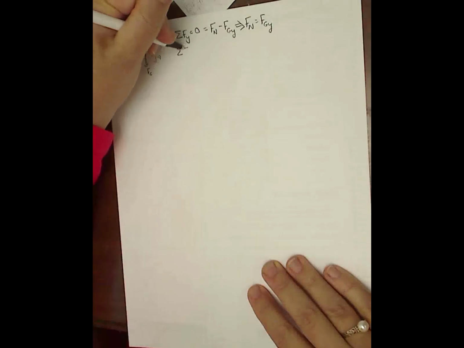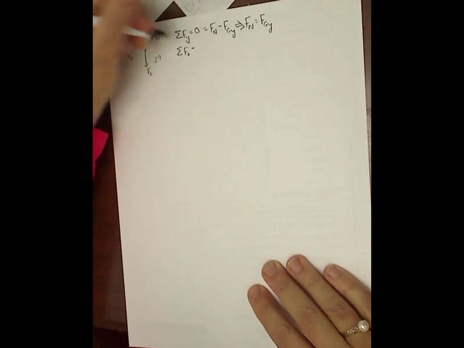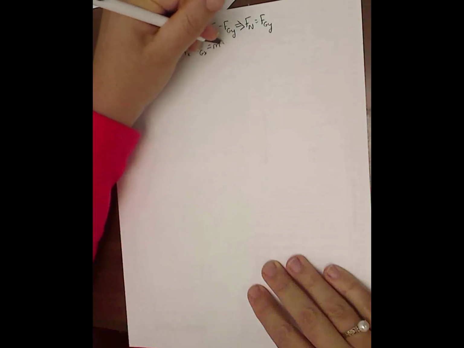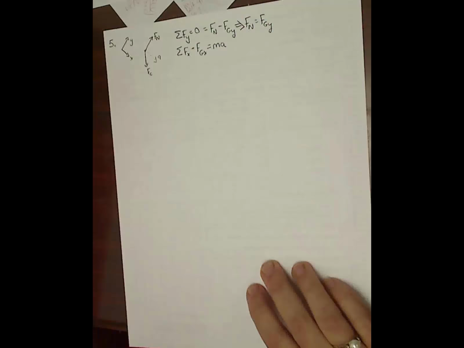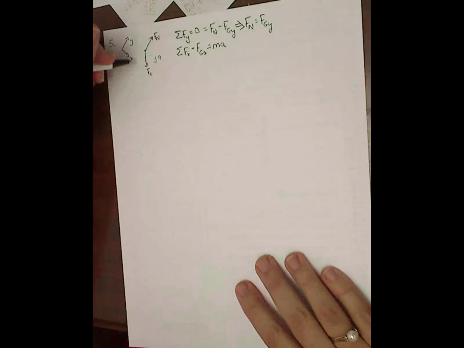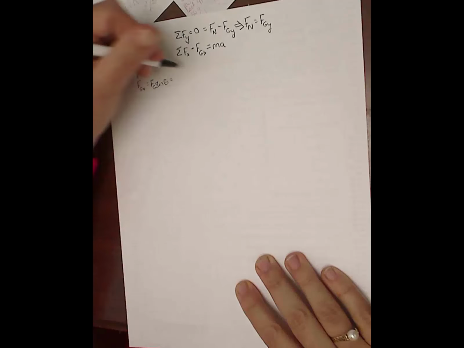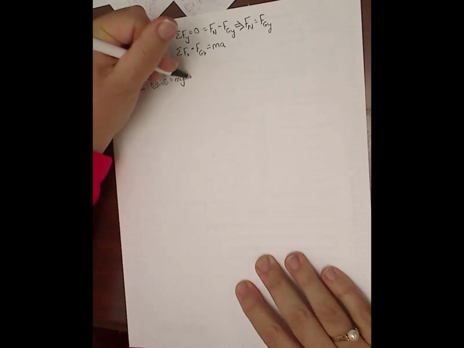In the x direction, the only force I have is the x component of the gravity, and that's equal to the mass times the acceleration. Okay, so now I just have to break the gravity into components. So remember, if I draw my y-axis extended downwards, this angle in here, that's theta. So the x component of gravity is this side of the triangle. So that's Fg,x is Fg sine of theta. So that's mg sine theta.